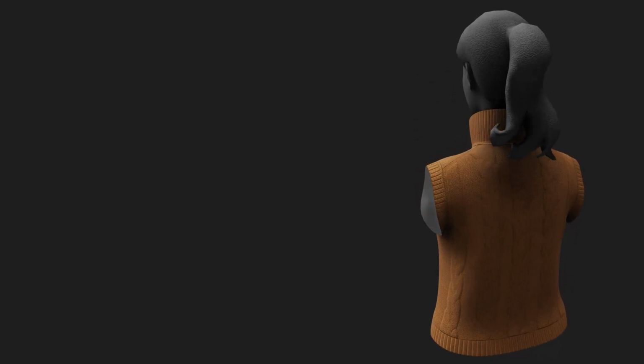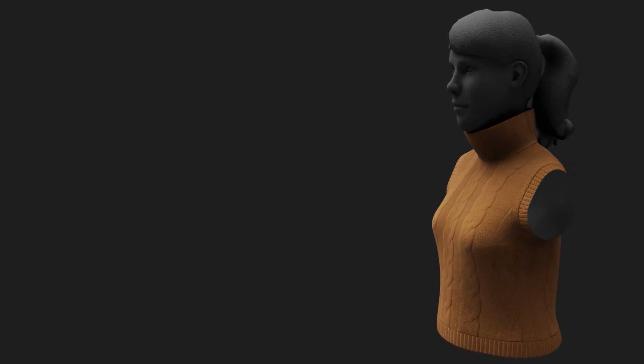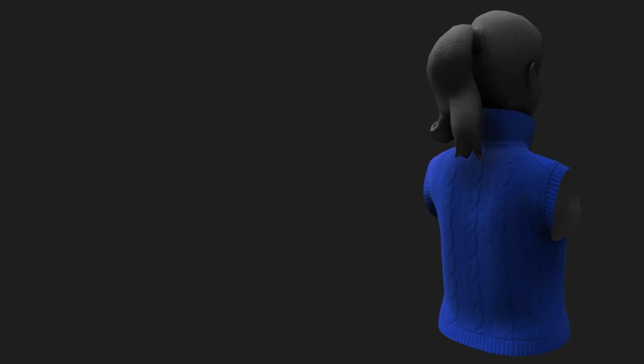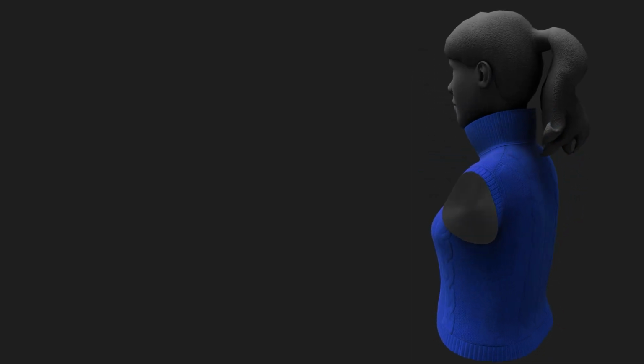This is all about this video. You can use this trick for turntable animation. You can rotate the camera also. Instead of rotating the model, you can rotate the camera also.